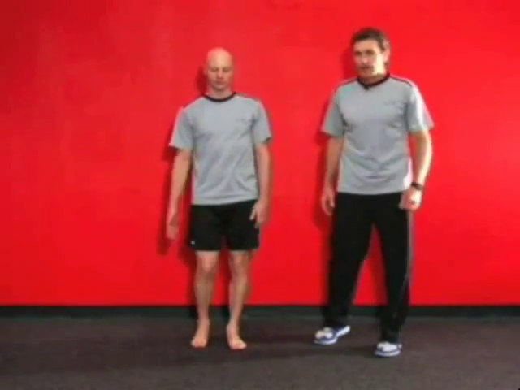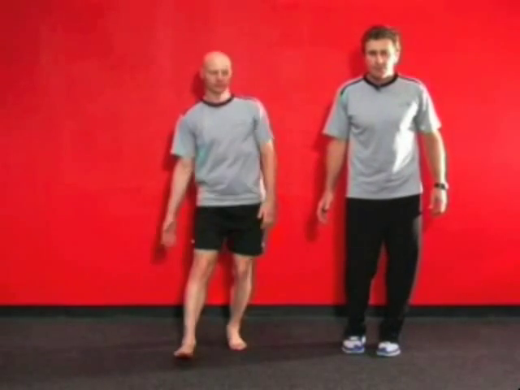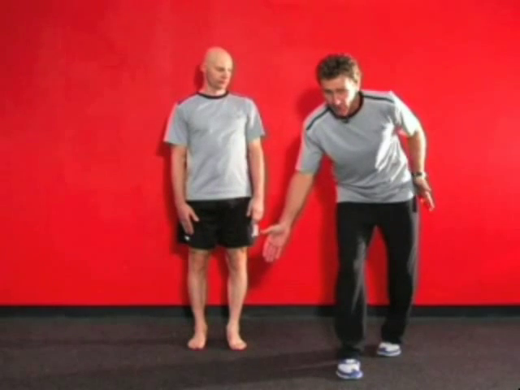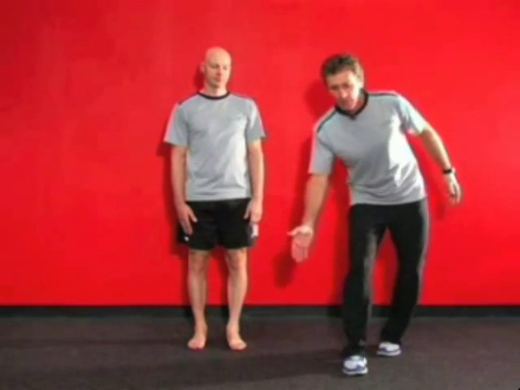What we'll see more with our clients is we'll see more of this. They'll step forward and they'll want to reach forward, and you'll notice their hips won't go very far at all. So their movement will be more this way.